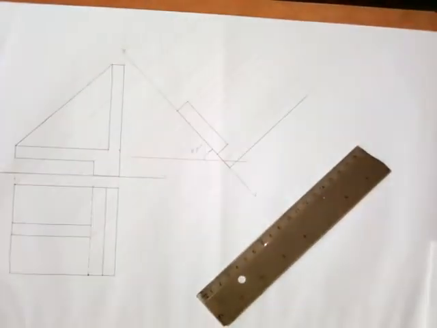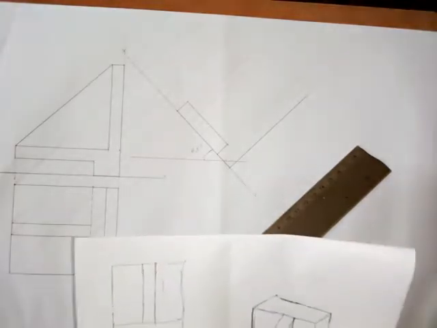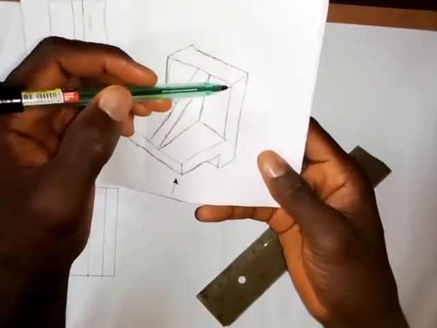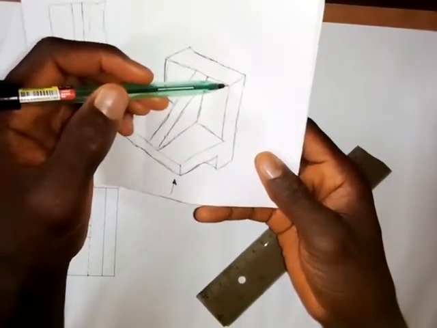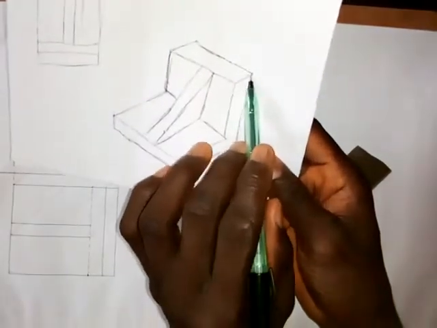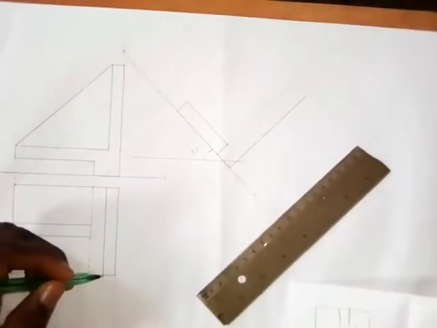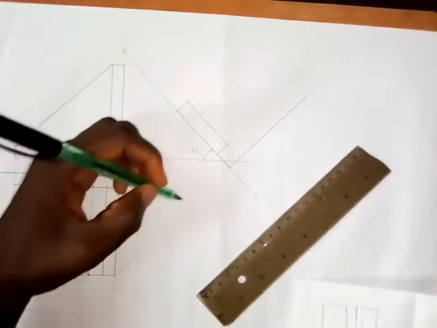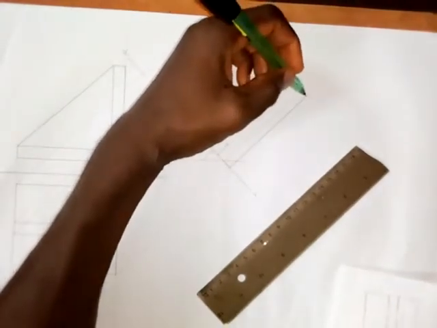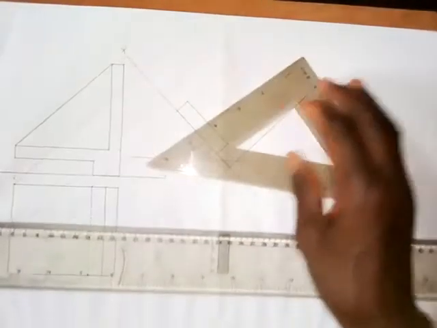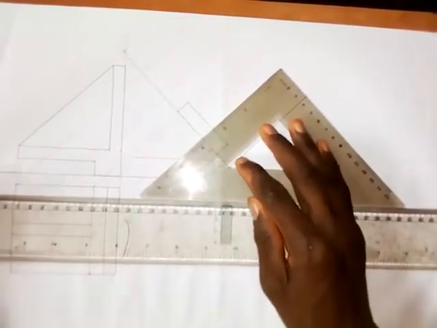All right, so after you have done that, you can also see this line from here to here. Now we also see this line. So let's get this line. Where is this line? This line is from here to here. So I'll just follow going up like this. What I need to do is to transfer this point to this place. So I will use my 45-degree set square to transfer it to this place.